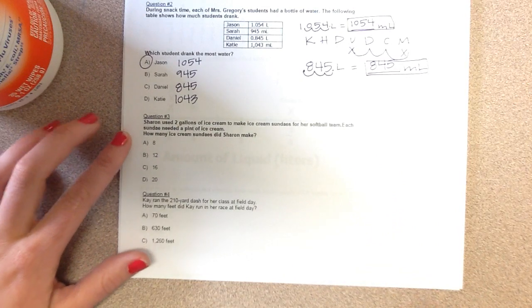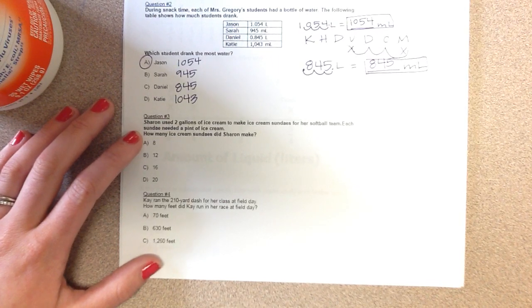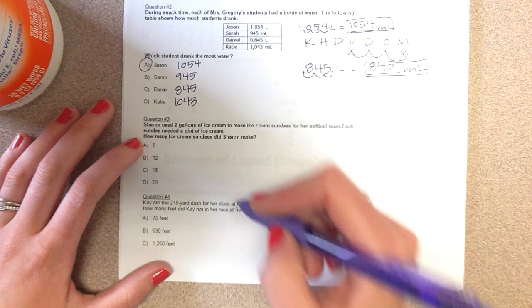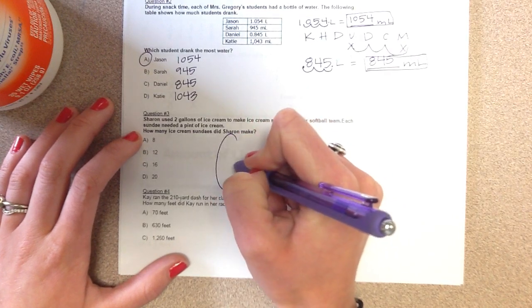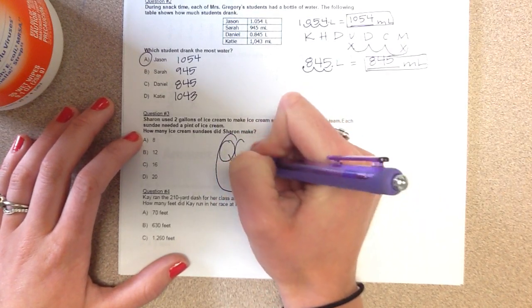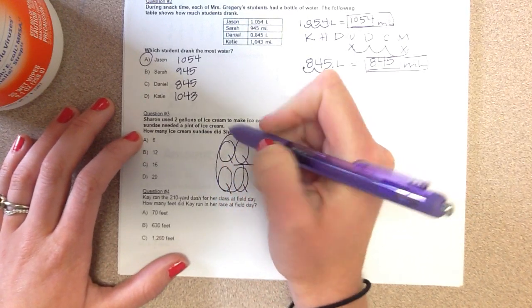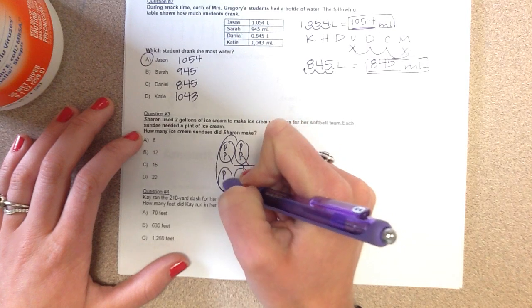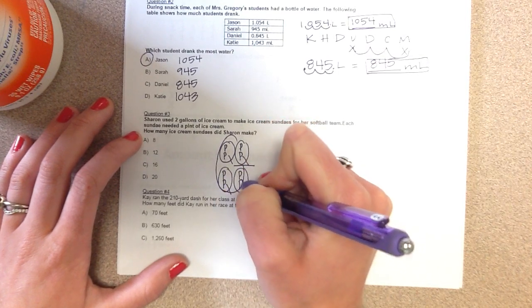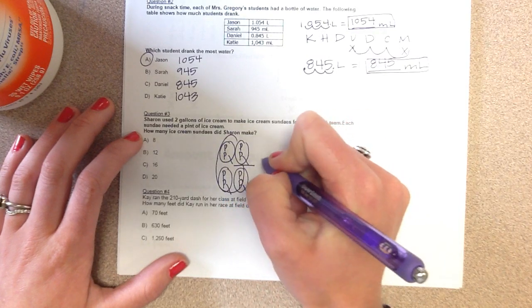The next question says Sharon used 2 gallons of ice cream to make ice cream sundaes for her softball team. Each sundae needed a pint of ice cream. How many ice cream sundaes did Sharon make? So, if I do gallon man, I do Q, Q, Q, Q. I know that each quart has 2 pints. So if I count 1, 2, 3, 4, 5, 6, 7, 8.